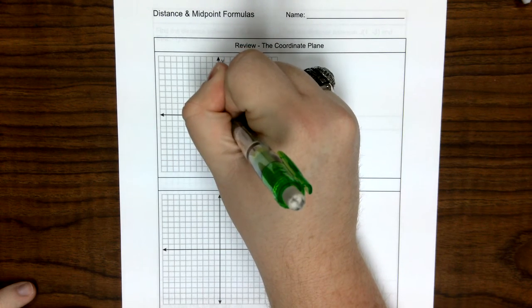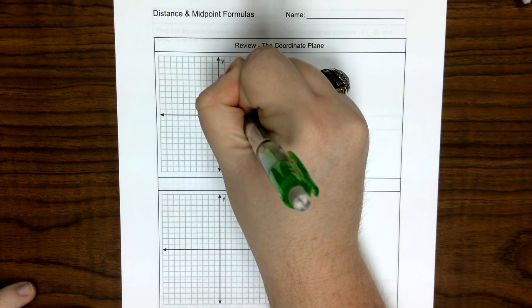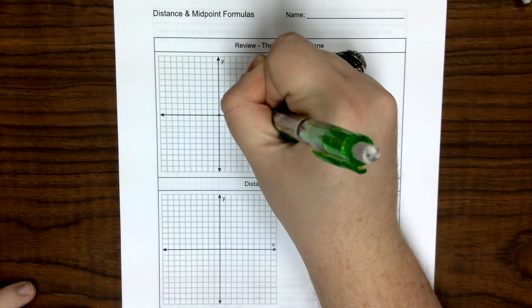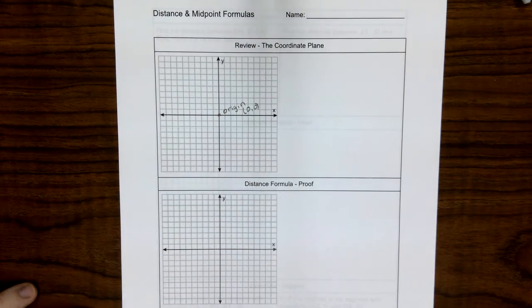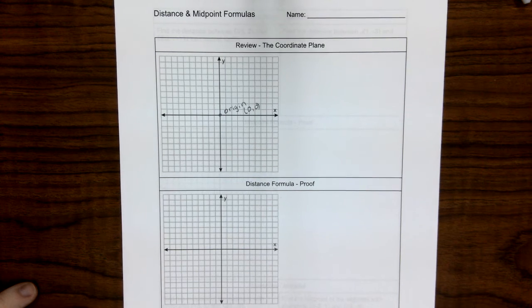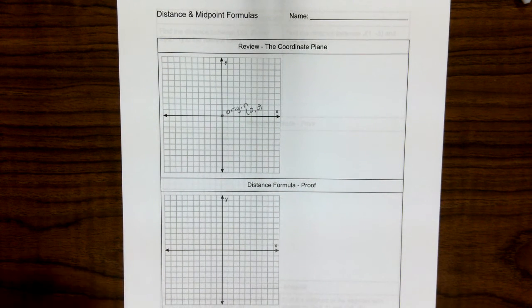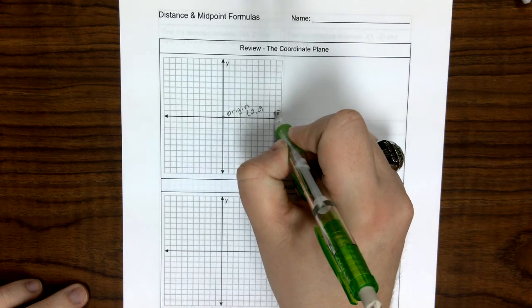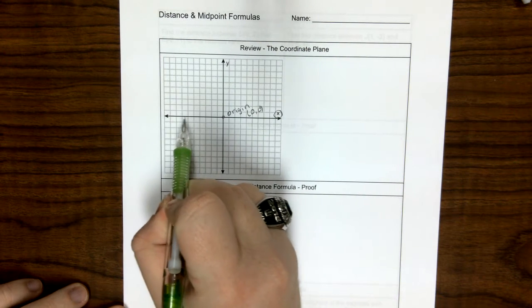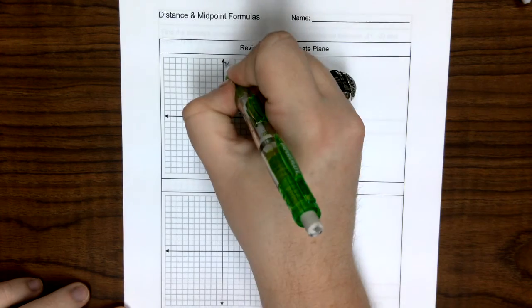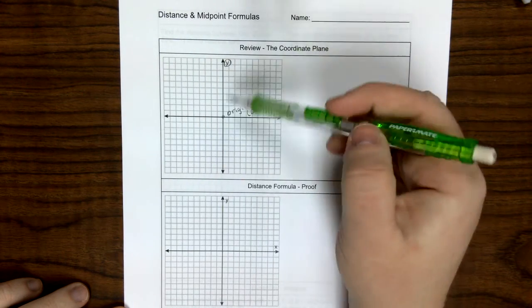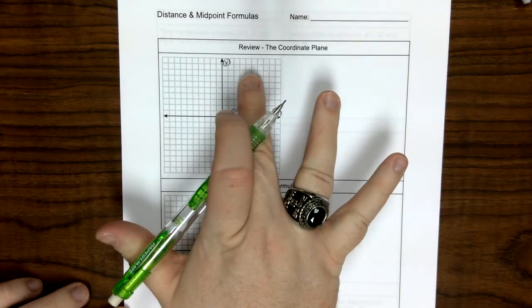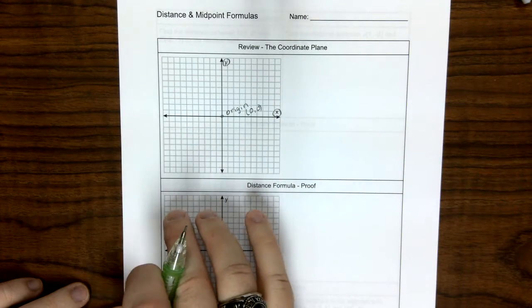we have what's called the origin. And its coordinates are (0, 0). Okay, it's in the middle. We start there. And then obviously we have right here the x-axis. The x-axis runs horizontally. The y-axis runs vertically. And then we have these four sections, or what we call quadrants.